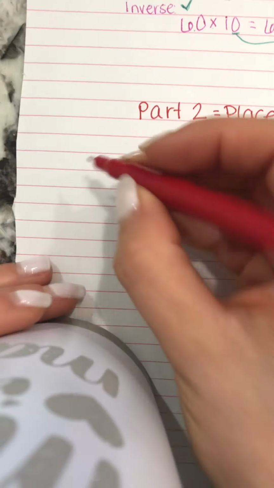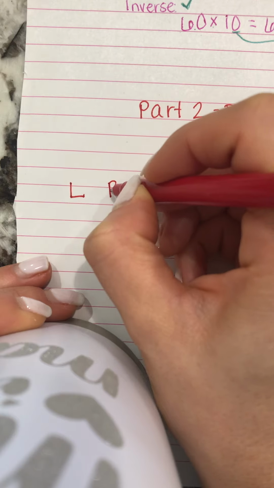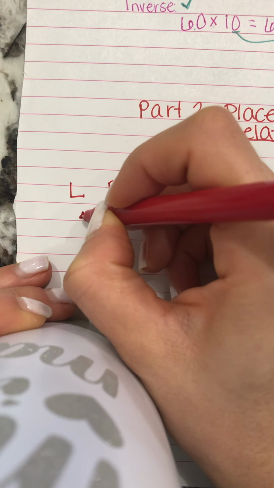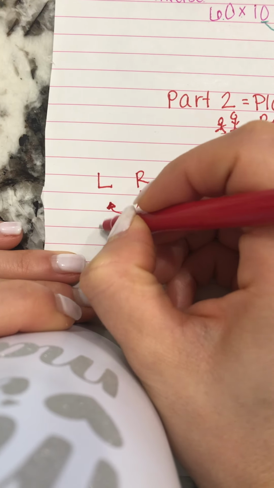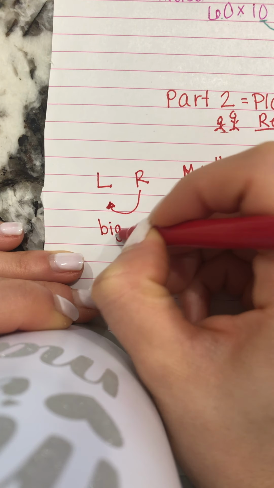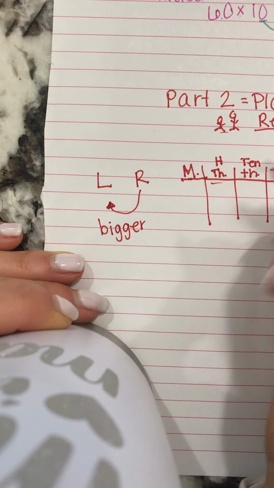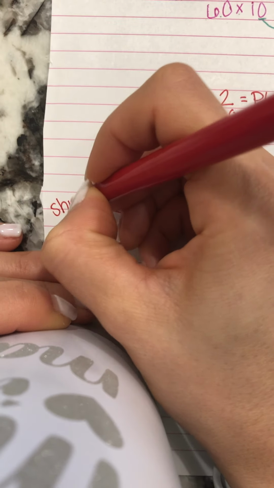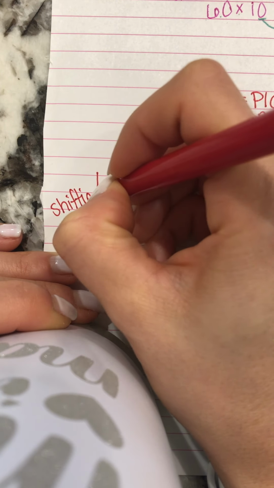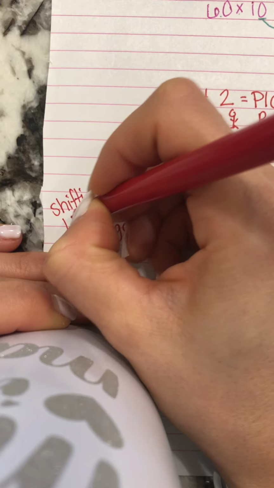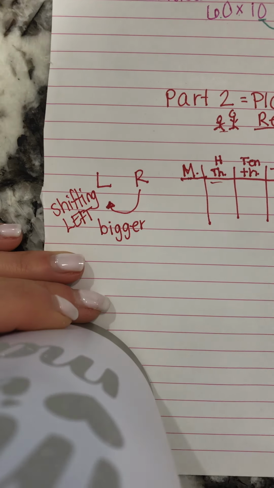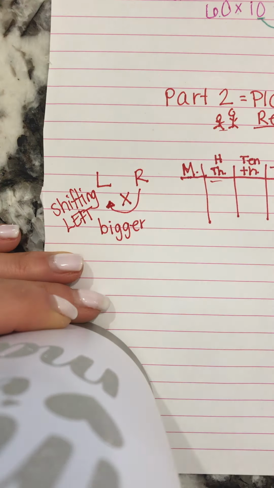Now the opposite. If we're going from right to left, shifting to the left, the values of our numbers are getting bigger. So shifting left, the values get bigger. We're going to be multiplying.